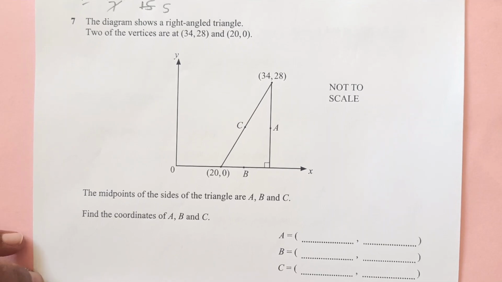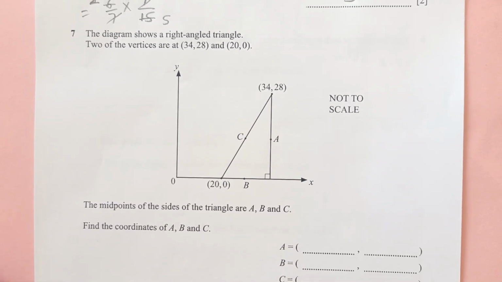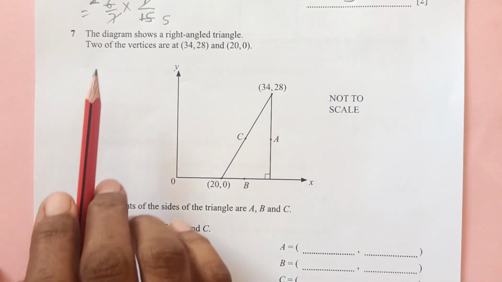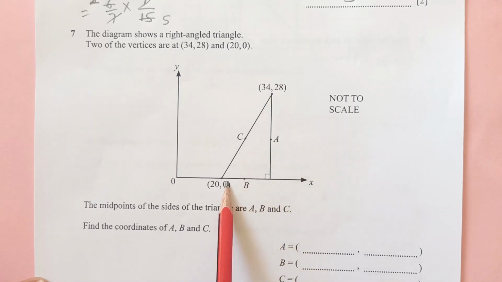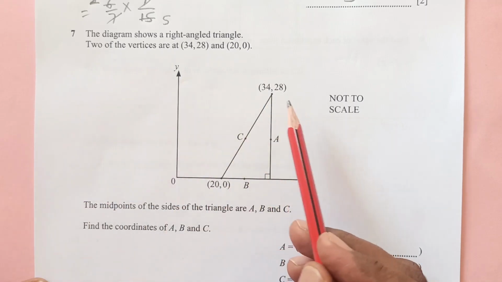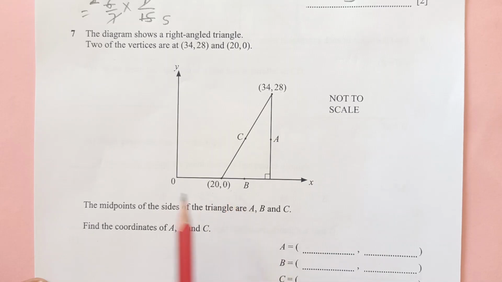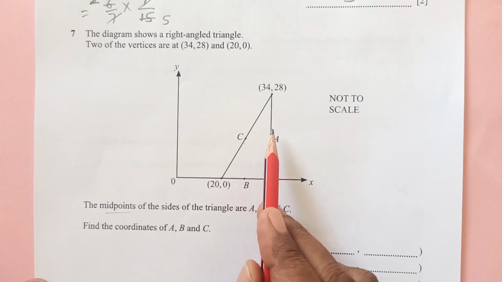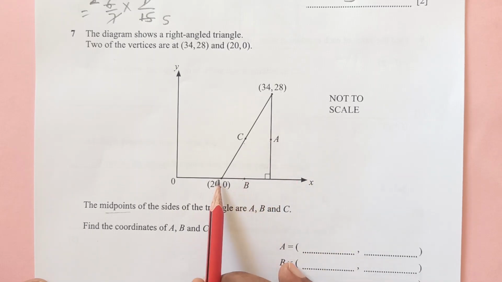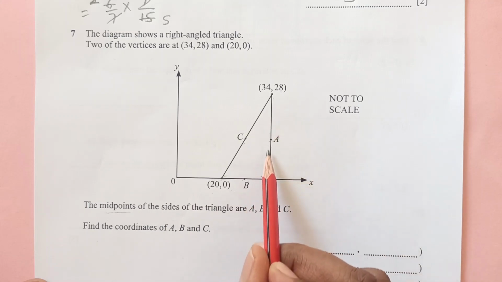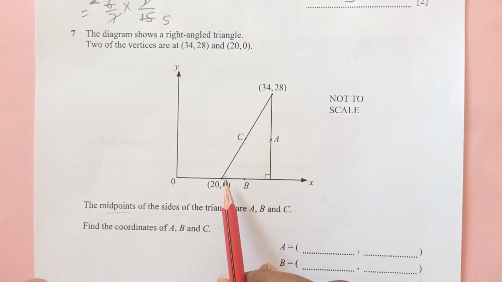Here we have a different question. I think you have not seen this kind of question in previous papers, so this is something new. The diagram shows a right angle triangle. Two of the vertices are 34, 28 and 20, 0. A, B and C are the midpoints of the sides of the triangle, meaning B is the midpoint of this side, A is the midpoint of this one and C is the midpoint of this one. Find the coordinates of A, B and C.